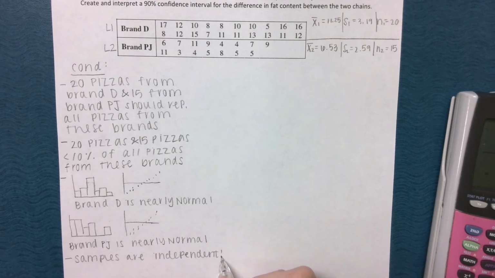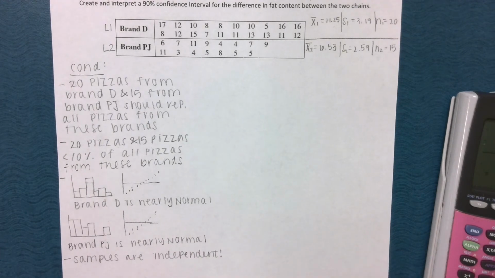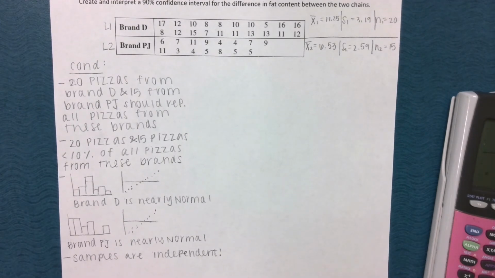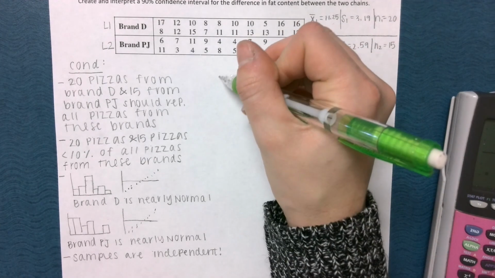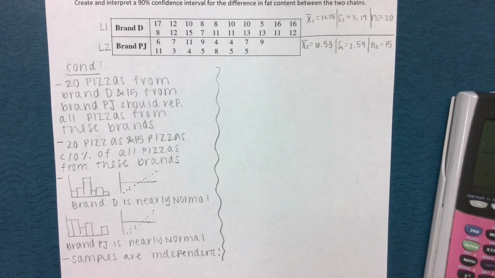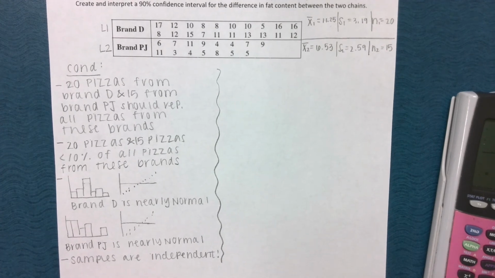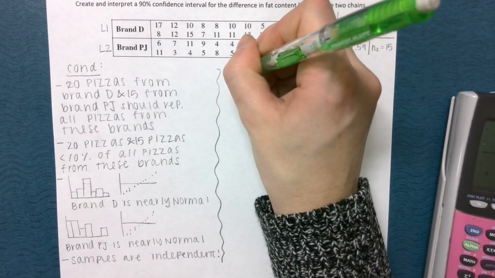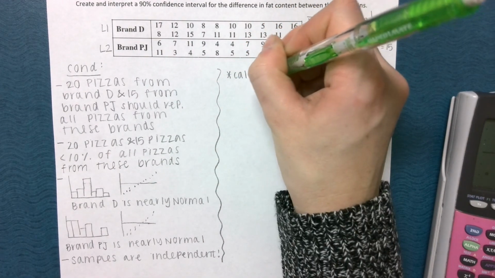I'm assuming that D stands for Domino's and PJ, Papa John's. I can't order pizza from both at the same time. It's either one or the other, so we are definitely good with our independence here. Whew, okay, conditions are checked. So the next thing I'm going to do is use my calculator to find those degrees of freedom.